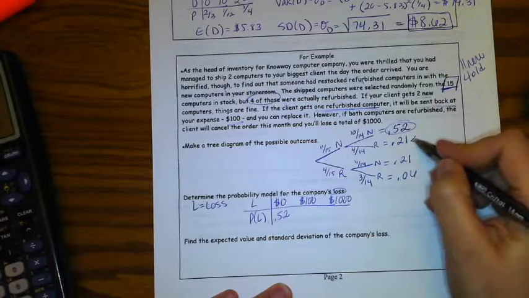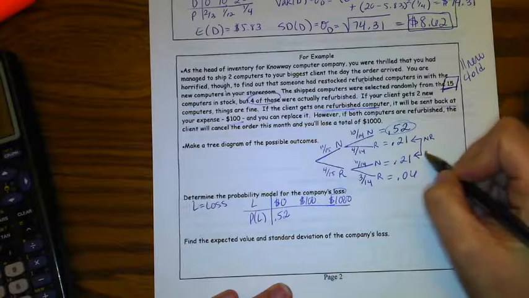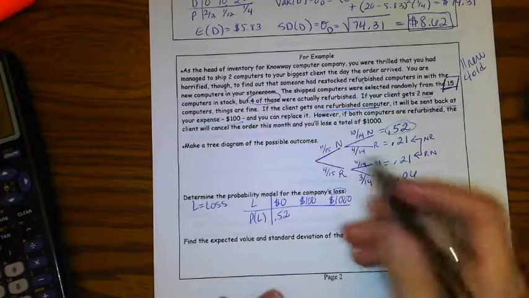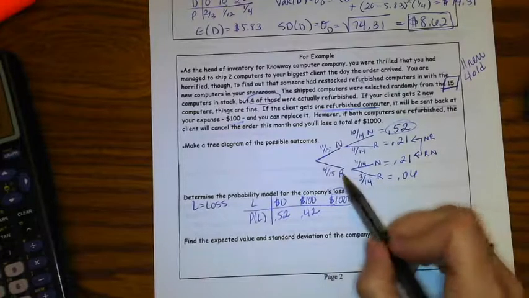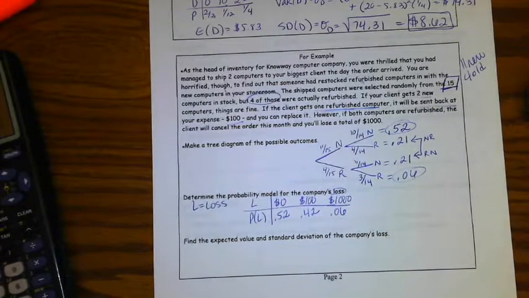That can happen in 2 ways, right here. This one's new refurbished, this one's refurbished new. Both scenarios are they got 1 new, 1 refurbished. So we add those together to get a 0.42 probability of $100 loss. And then if the company got 2 refurbished, this last scenario by itself, the company would lose $1,000.